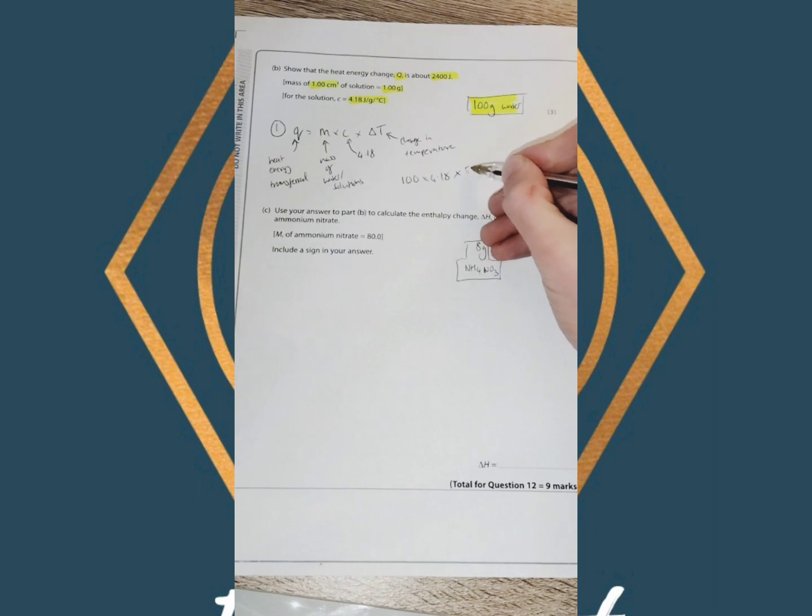So going back to our table, we can see we had 20 going down to 14.2. That's 5.8 degrees centigrade of change. Okay, so it's 100 times 4.18 times 5.8. And whack that in a calculator, what comes out is 2,424.4 joules of energy. So yeah, that's pretty close to 2,400 joules.